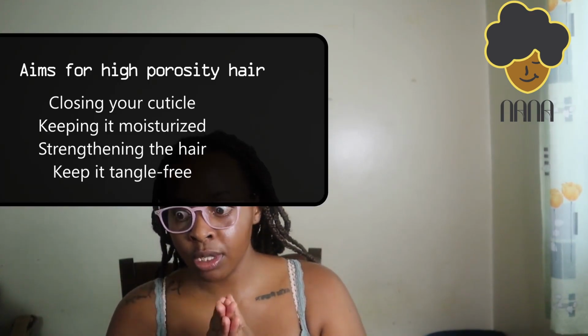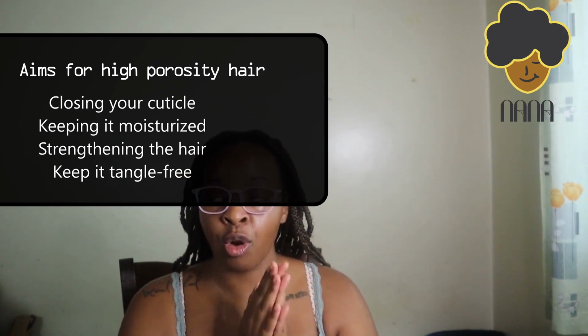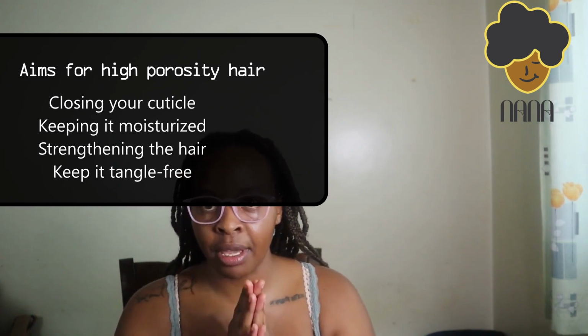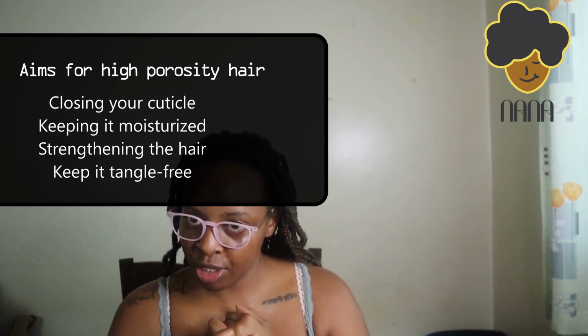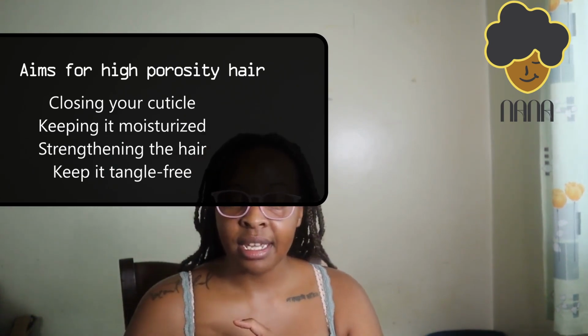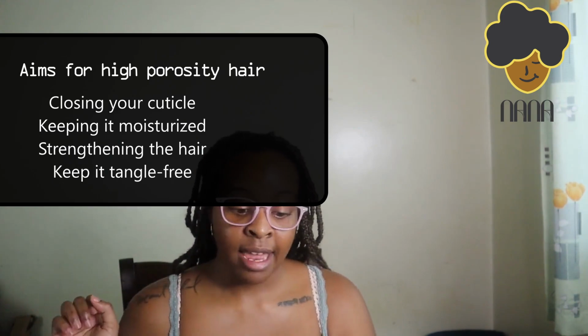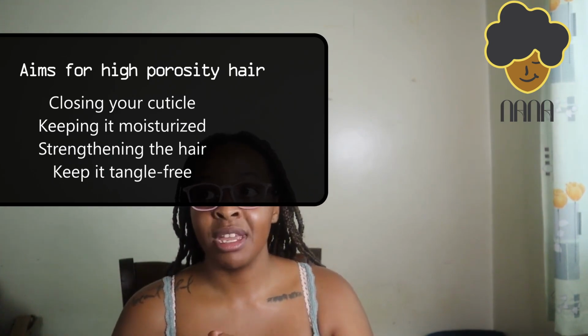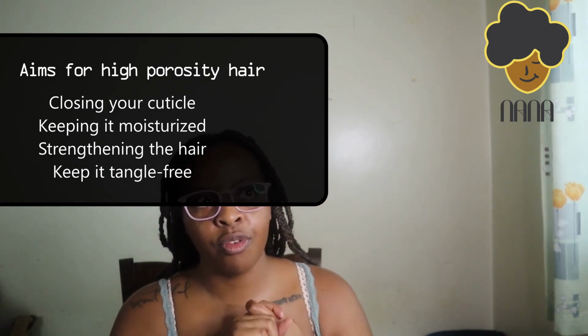So you want to have healthy high porosity hair. There are 4 things I would suggest in terms of goals to try and achieve in order to keep your high porosity hair healthy. One of them is closing your cuticle. The second thing is keeping your hair moisturized. The third thing is strengthening your hair. And the fourth thing is making sure your hair is tangle free, or finding ways of dealing with the tangles in your hair.